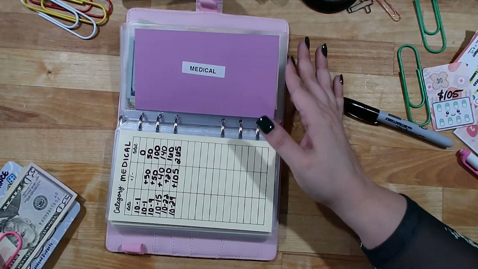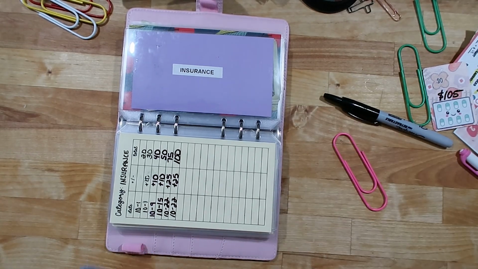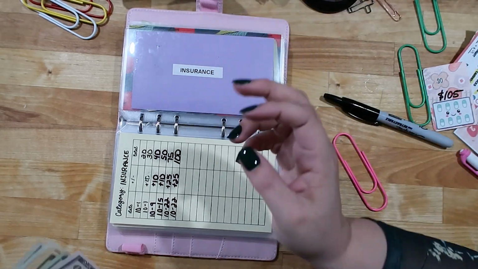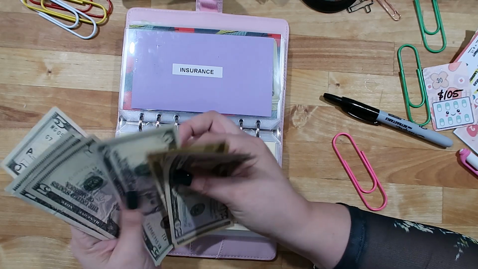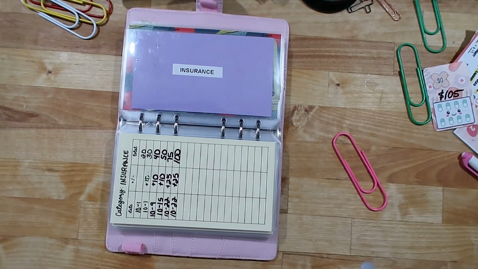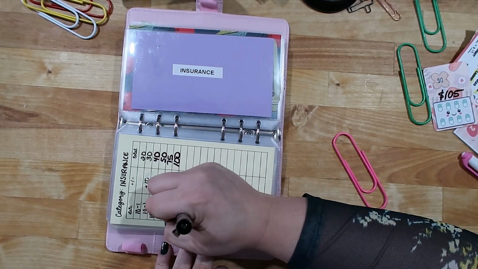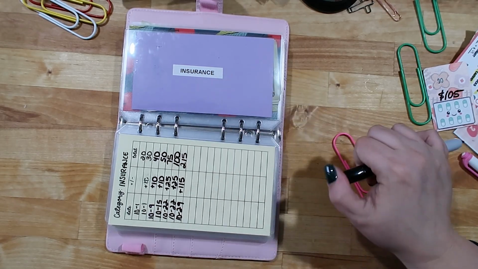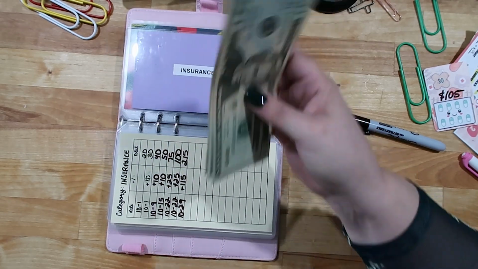All right, and then last but not least here, I have insurance. And we played double dice to get this money. And I did not write down how much it saved in total, so let's find out. 50, 70, 80, 90, 95, 100, 5, 10, 15. $115. So that means we'll have $215 here, if all my math is right, and I counted everything accurately.